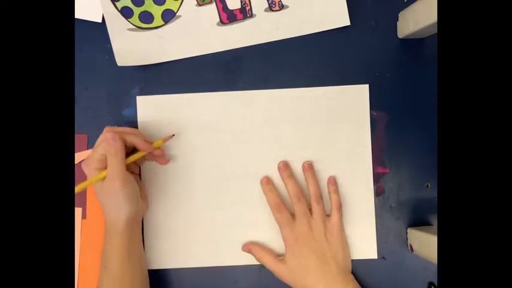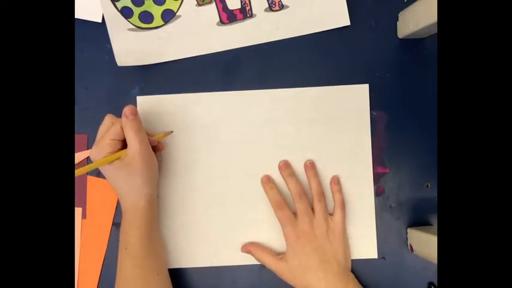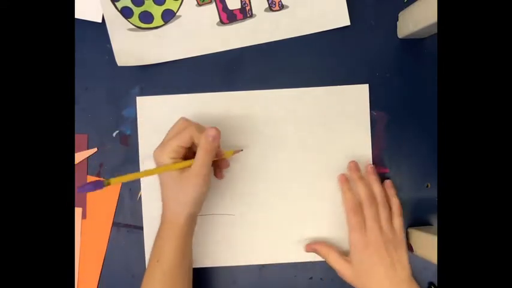So you can do a word that's an action like create. You could do a word that's an adjective like kind. Any kind of word that would be positive or inspiring to you. So if you don't know how to make a bubble letter, my suggestion, if I do love, would be just to write the letters out first.